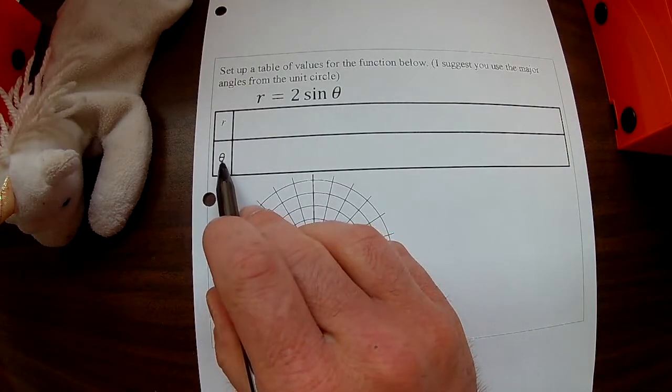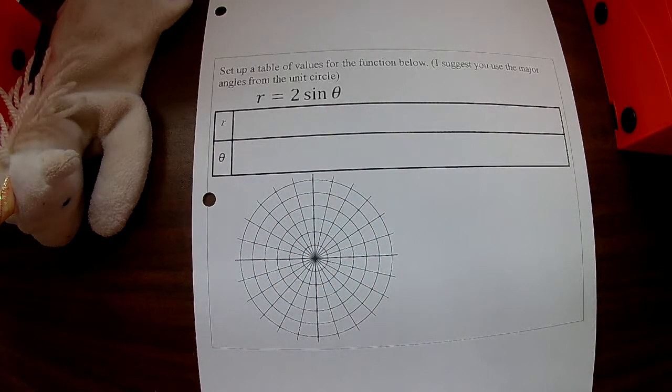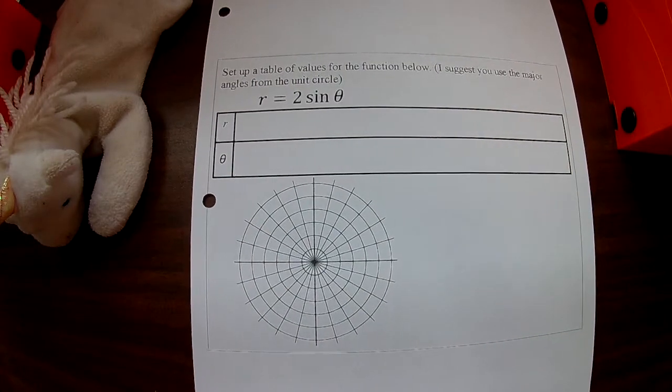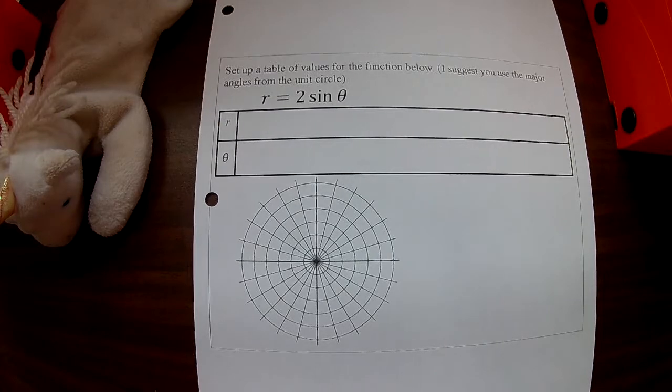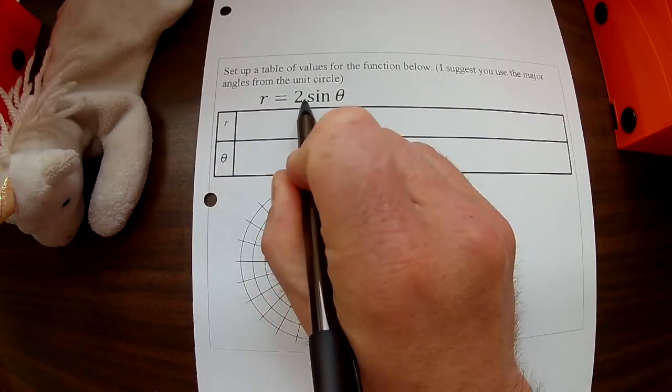So what I'm trying to say here is we're just going to make some stuff up for theta. We just choose whatever numbers are good for us. Now, I will point out the numbers 1, 2, 3 are not easy numbers when we talk about these types of functions.